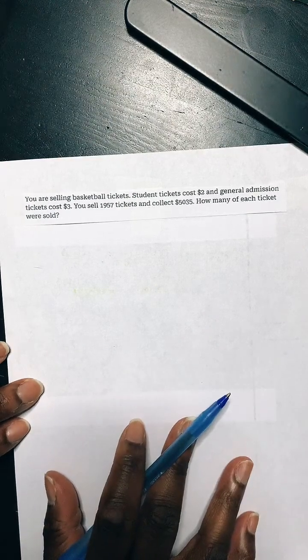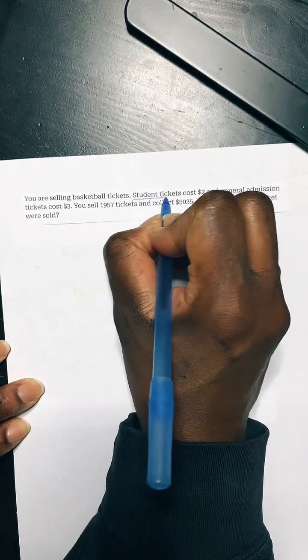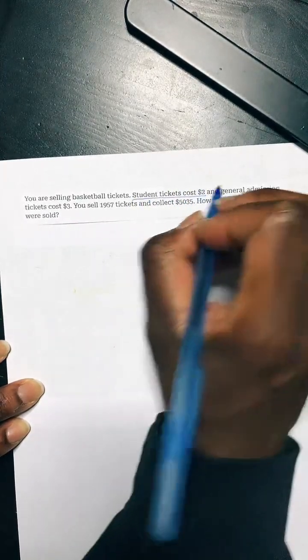After high school, don't get along. It's okay. We're going to walk it step by step. Now, a couple things are jumping out at me. If you notice, I'm always either underlining or highlighting. Student tickets, $2.